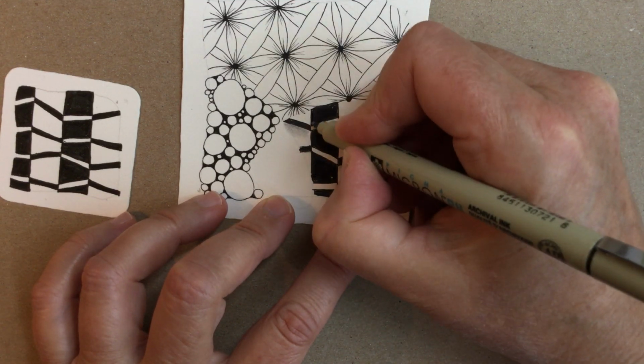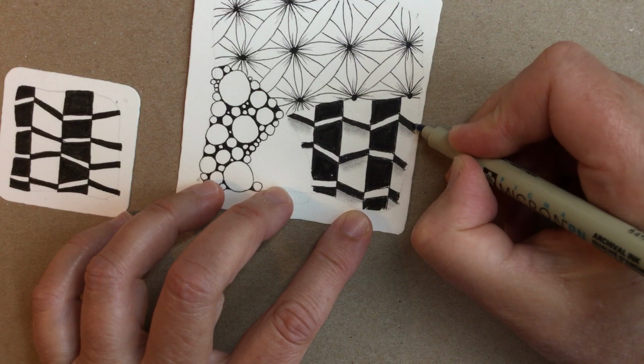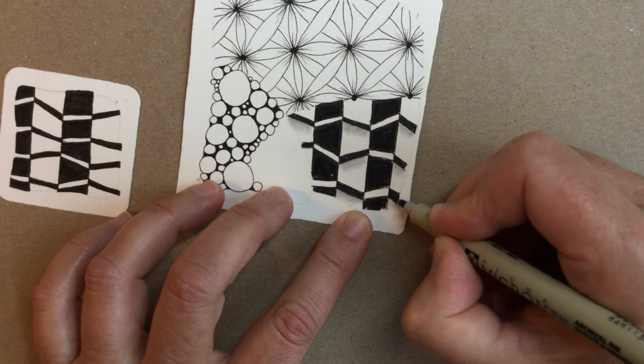Well, there's a quick little tutorial on woven. Hope you have fun with that pattern. You can go to tanglepatterns.com and read more about it.